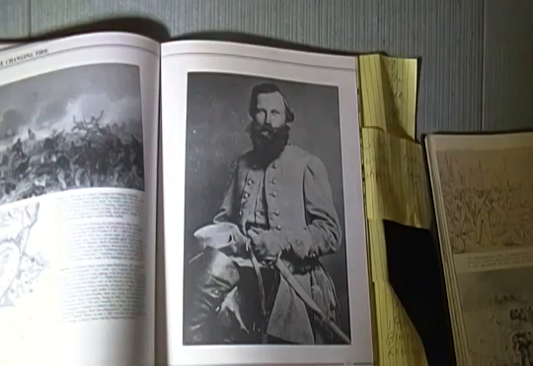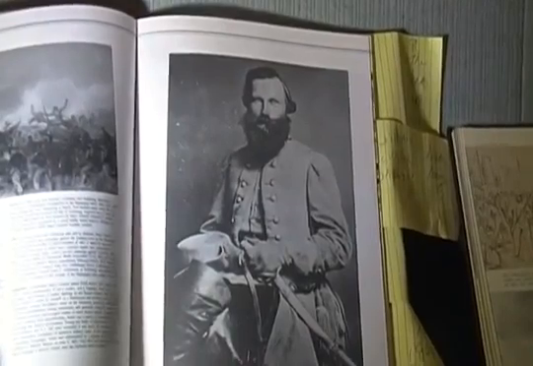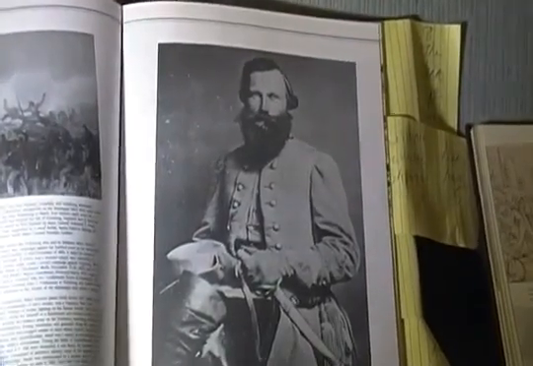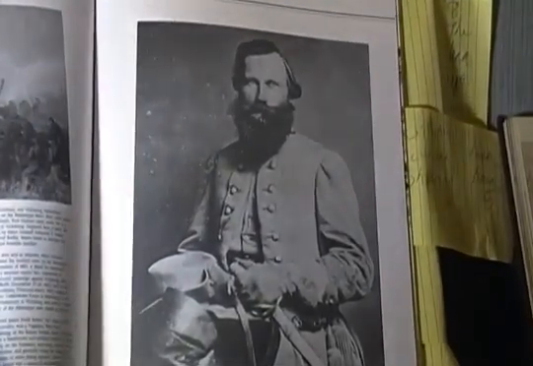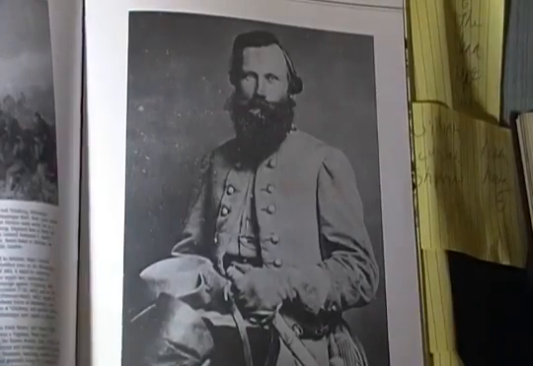The photographs of both the Union soldiers and the Confederate soldiers show the same thing. There is a hidden hand in history. We'll take a look at another one.